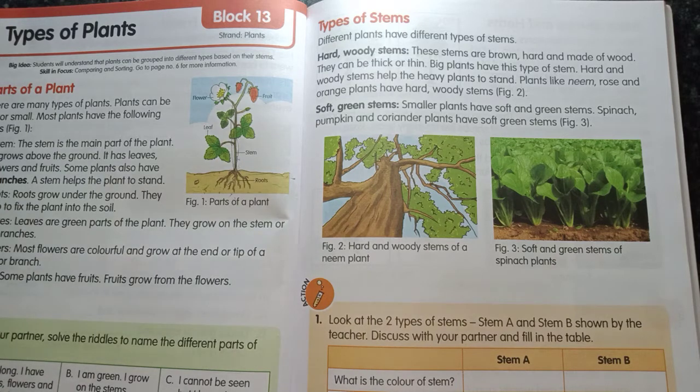For example, children, spinach, we eat spinach, right? And then pumpkin also, coriander. Coriander means coriander leaves and all they will use to cook, for the flavor and all. So they all have soft green stems. Because the plants are also small, the stems are also very thin and soft. If the plants are very big and huge and heavy, then the stems will be hard and woody.